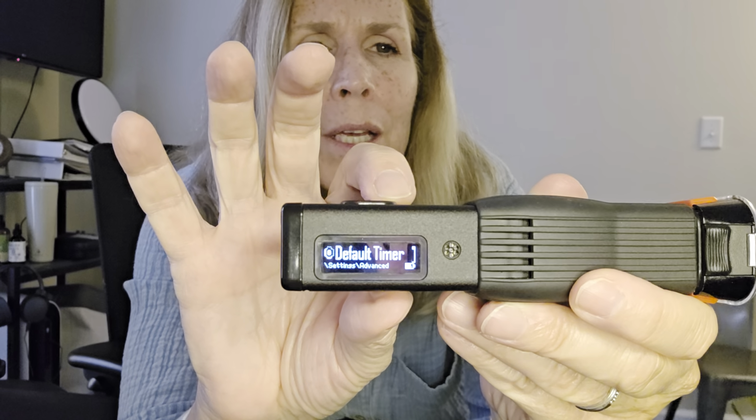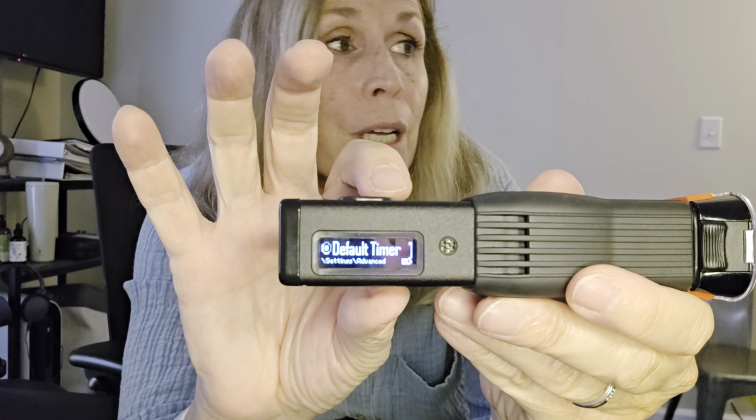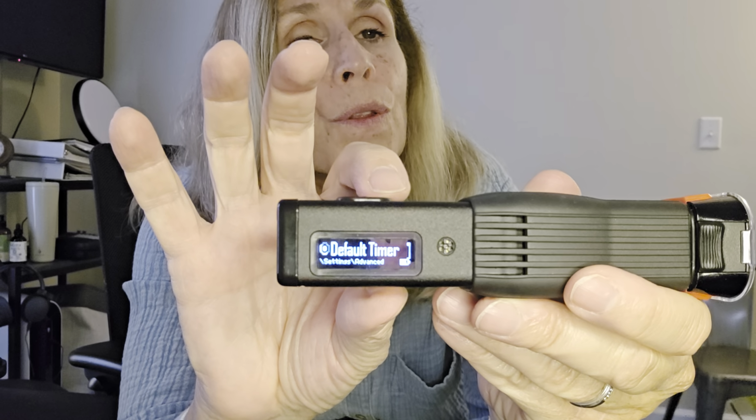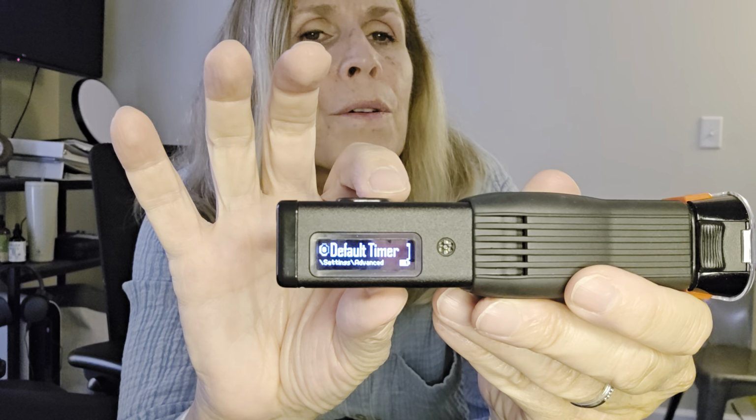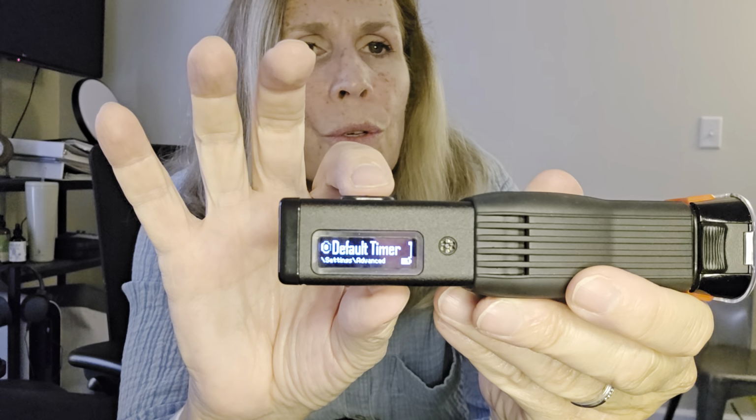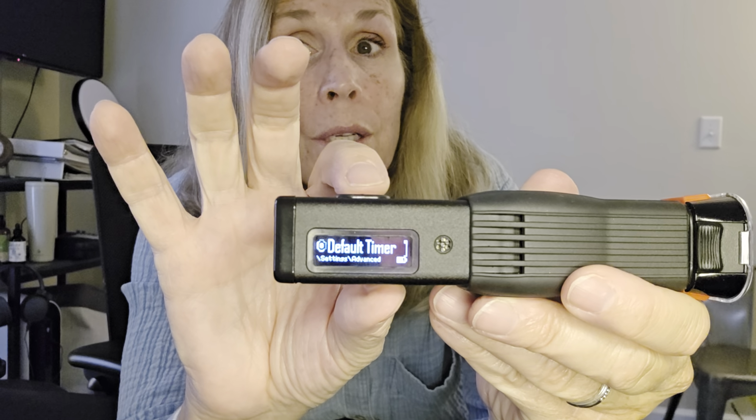So picking up where we left off in advanced settings, if you click toward the diodes one time, you will see the words default timer. I'm going to discuss the first three advanced settings right now. The default timer, you would set it up if you wanted to make sure that the device would turn off and not run past a given number of minutes.